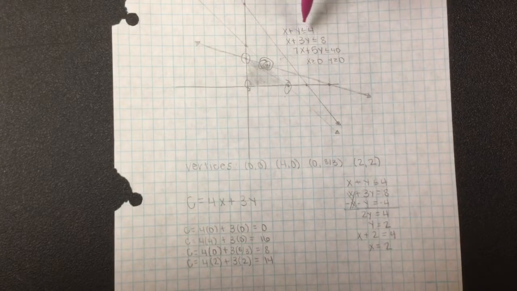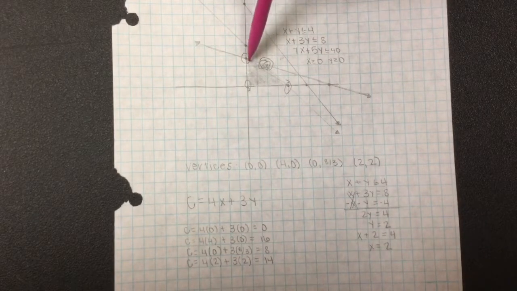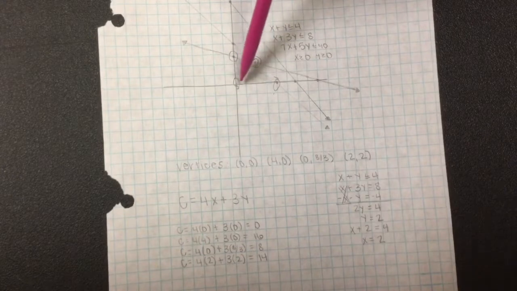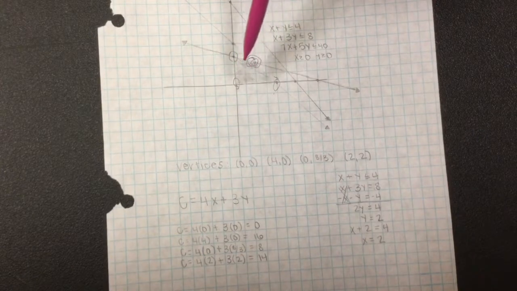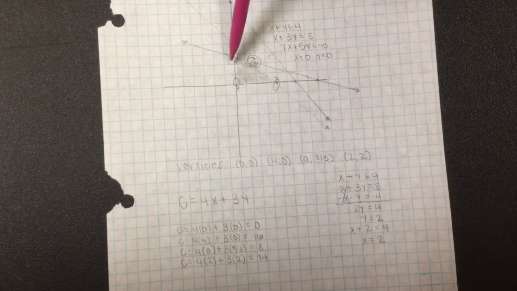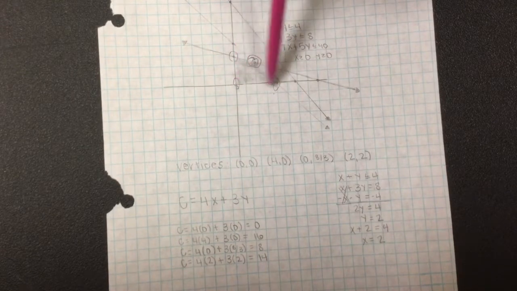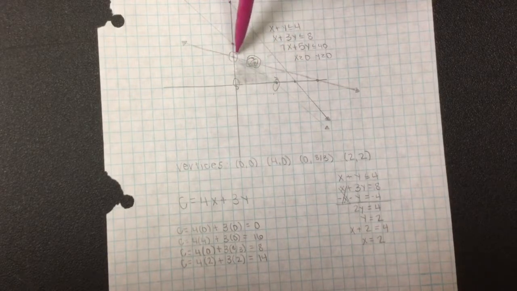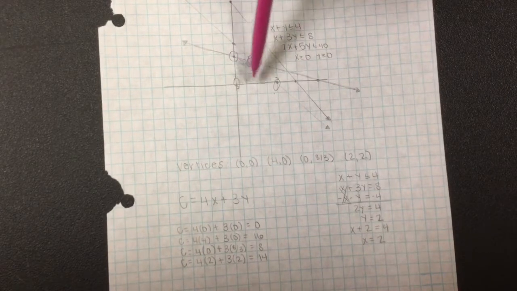So then after that, we have to plug in a point that is not on the line and figure out where our shading would be, which we found out would be in this region right here. And then we figured out our vertices. The first three were quite easy because they're all intercepts. That one's 0, 0. Then we have 4, 0, and 0, 8/3.